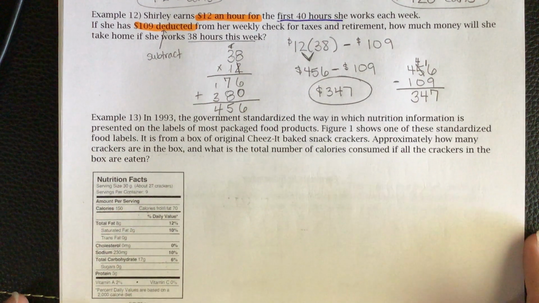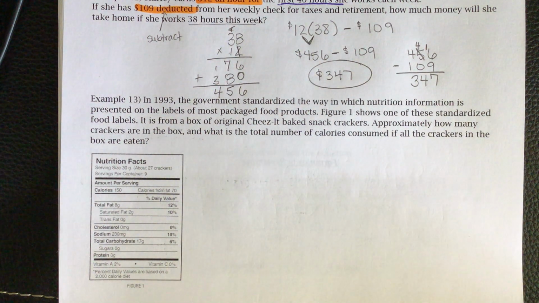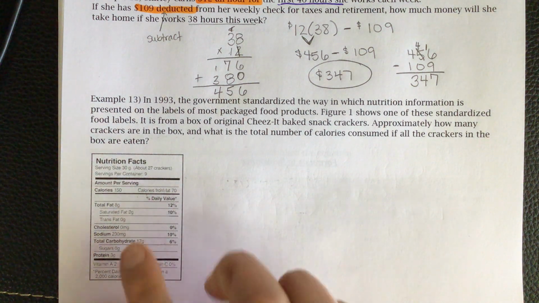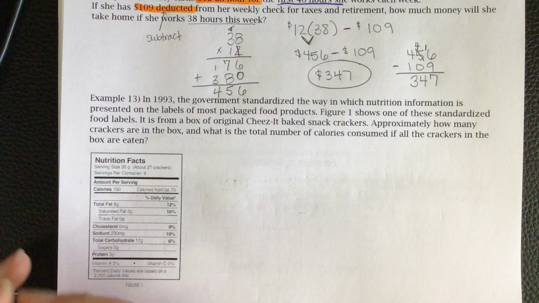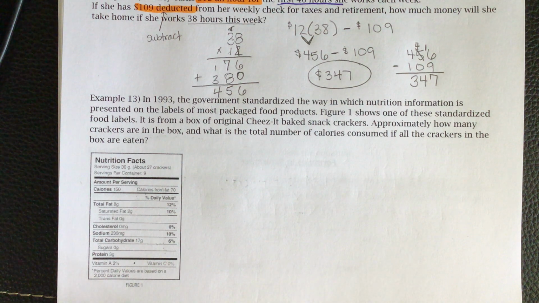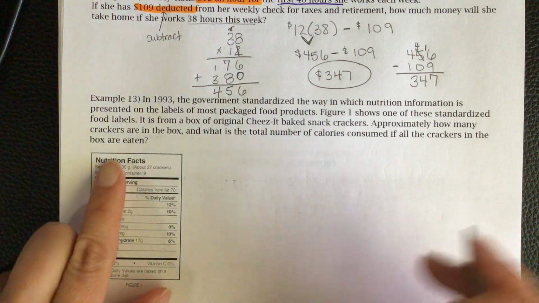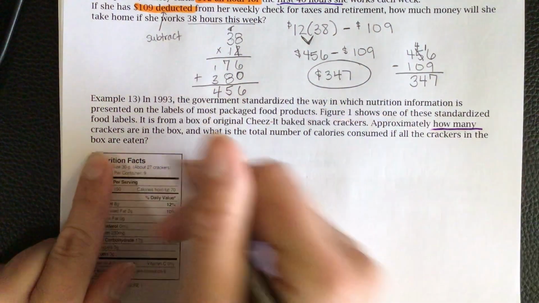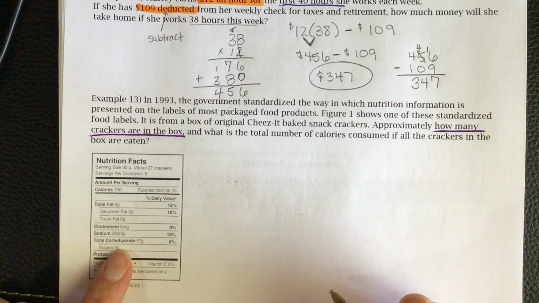In 1993, the government standardized the way that the nutrition information is presented on labels of most packaged food products. In Figure 1, one of these standardized food labels is from the original Cheez-It baked crackers. Approximately how many crackers are in the box, and what is the total number of calories consumed if all the crackers in the box are eaten? So this question actually has two parts. The first part is going to be how many crackers are in the box? Let's see if we can figure that out.